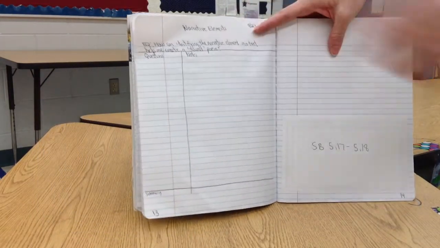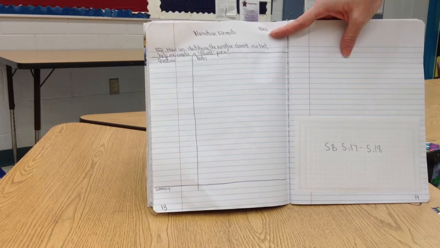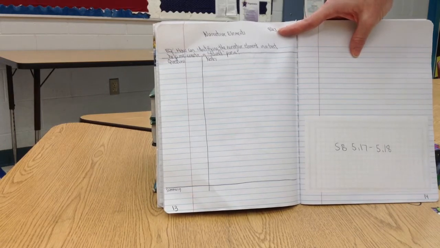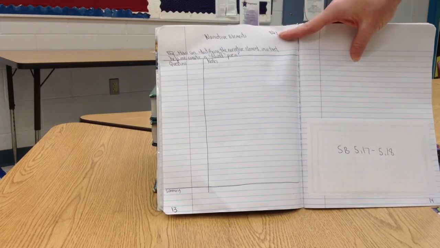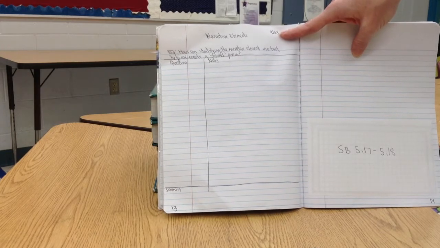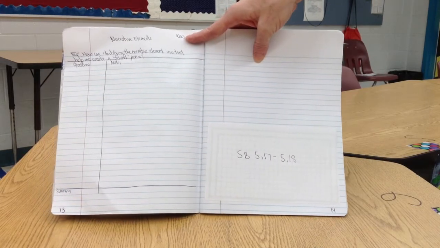We went ahead today on Monday, September 23rd, and we created our Cornell Notes on page 13 for the topic narrative elements. And the essential question is, how can identifying the narrative elements in a text help me create a found poem? And then we created the pocket here, but we have not at this point put anything in it.